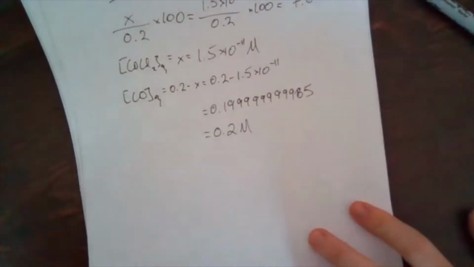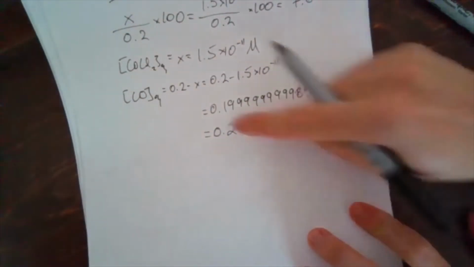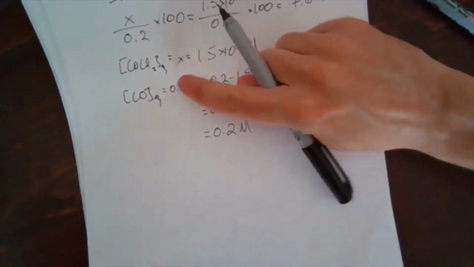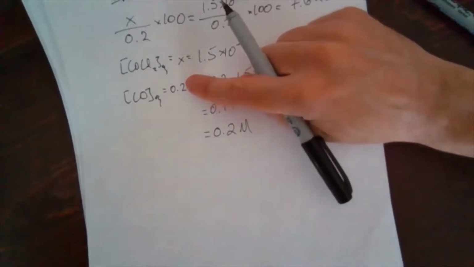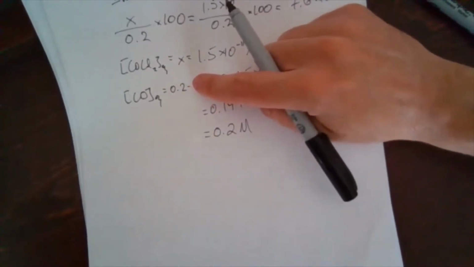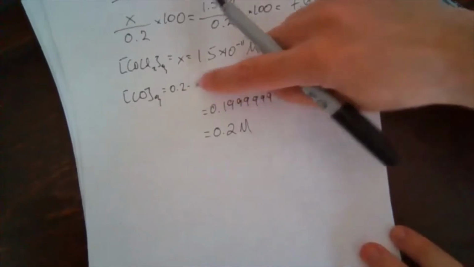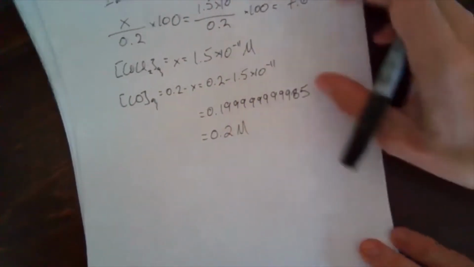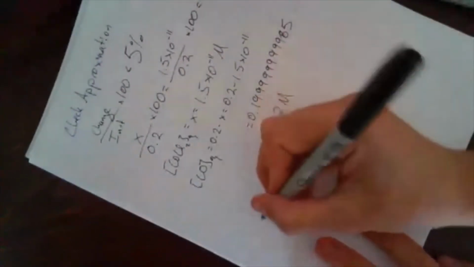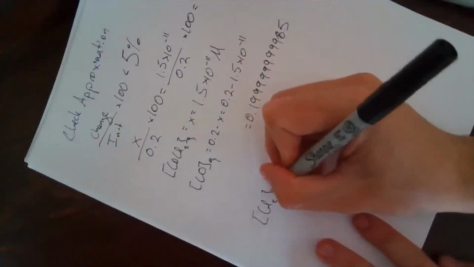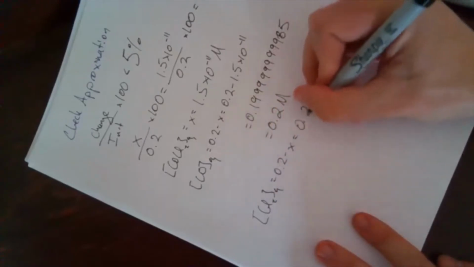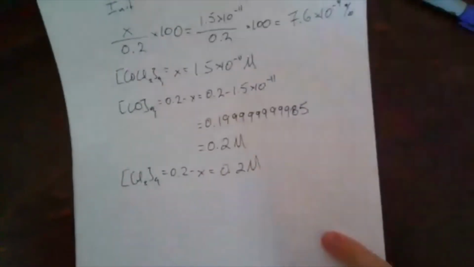0.2 molar. Yes, it is technically a different number, but that number is not distinct enough from 0.2, especially with respect to rounding, right? One of the ways you can also think about this, our input number only had one sig fig. It was 0.2 molar. That's not very precise. Subtracting this hyper precise number is not going to be noticeably different. So we get 0.2. Similarly, the concentration of Cl2 was 0.2 minus X, and that just becomes 0.2 molar.